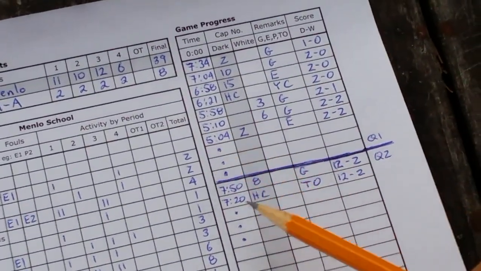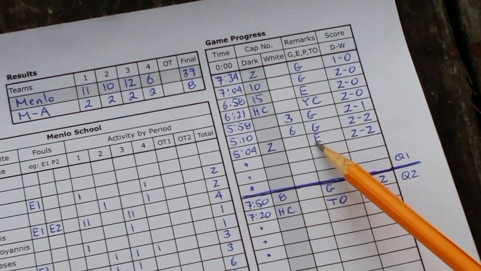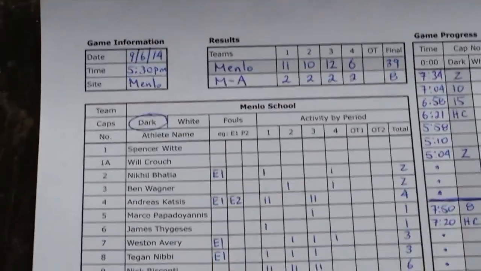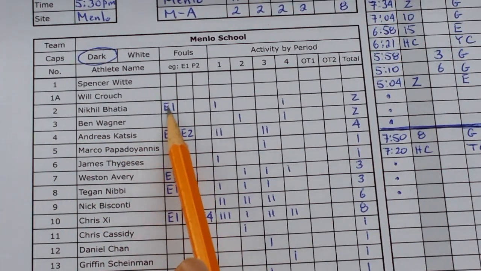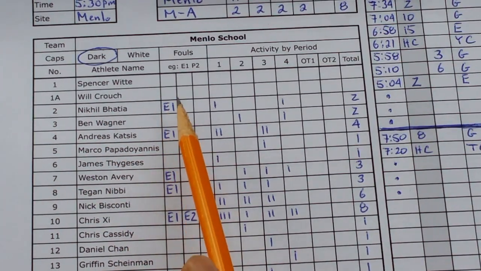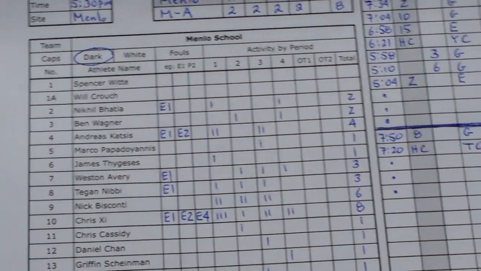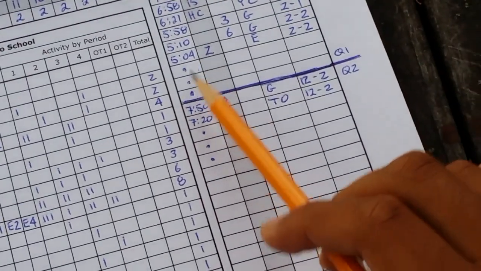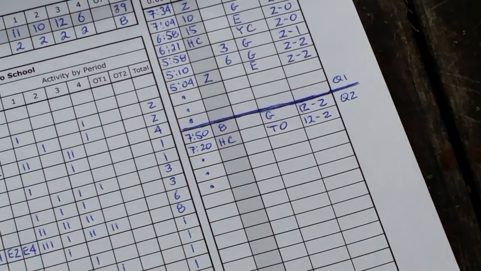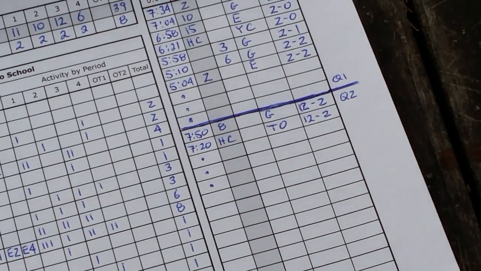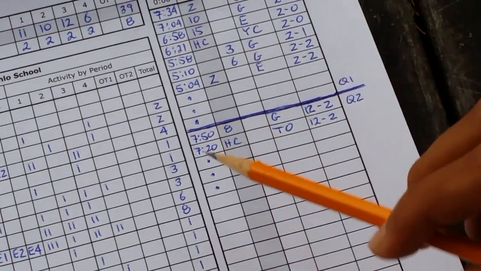At the time 5:04, number 2 dark was ejected. The score still 2-0. So you go to 2 and you write down exclusion 1 because it was in the first quarter. Now there were more events, but at the end of the first quarter you draw a line and you write first quarter here, showing that it was the end of a quarter.